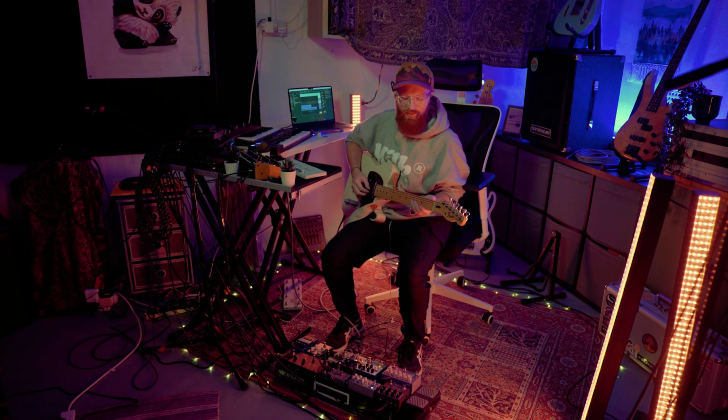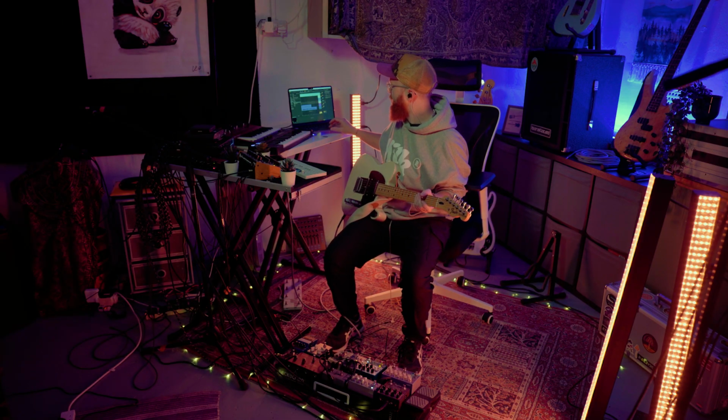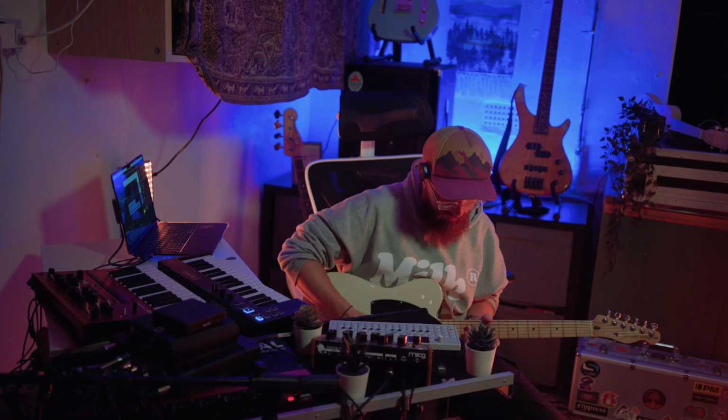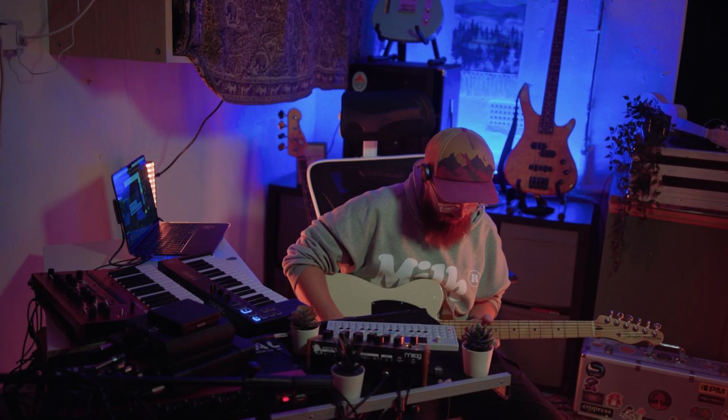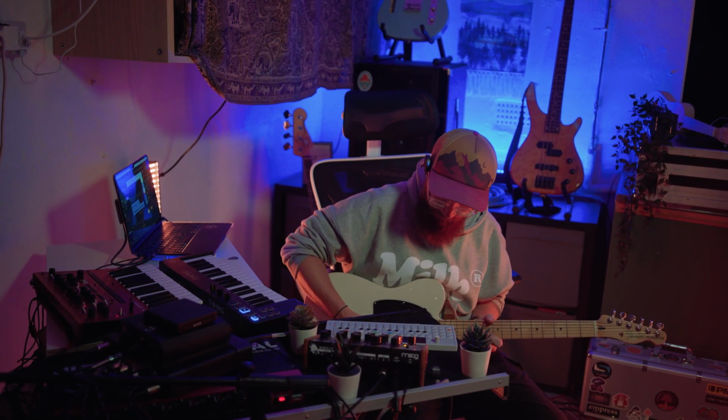I'm going to keep that and try to do a third guitar and see what else I can come up with. I'm going to change the pickup. Or actually change the tone.